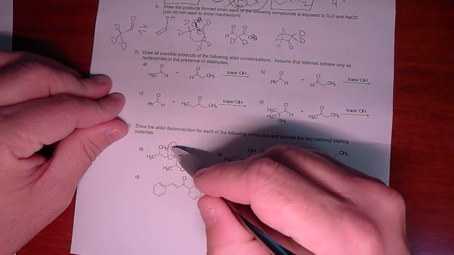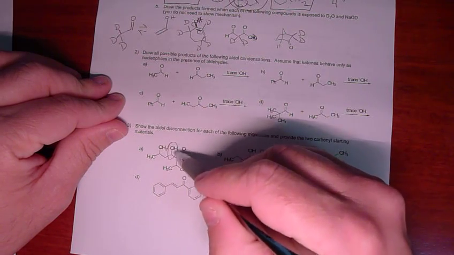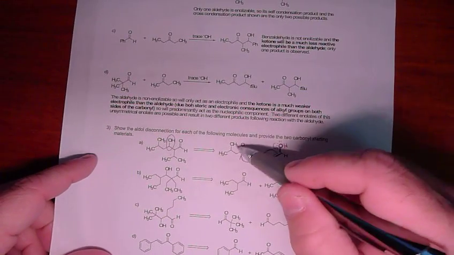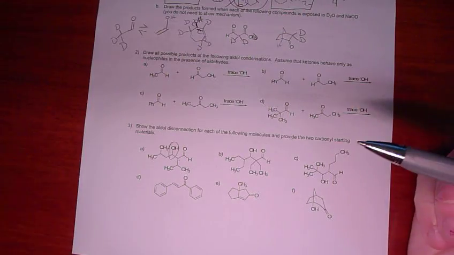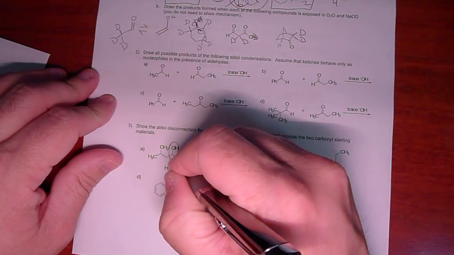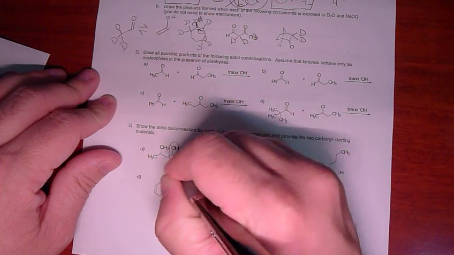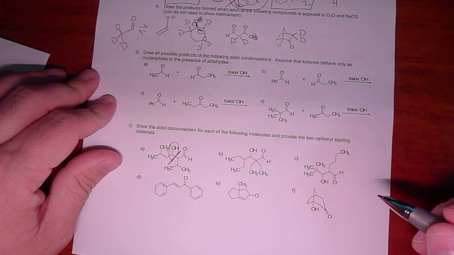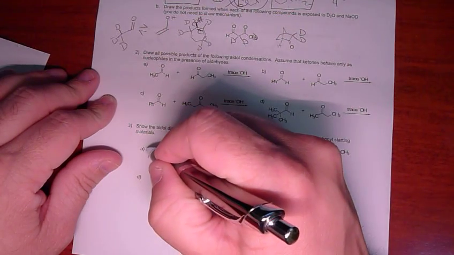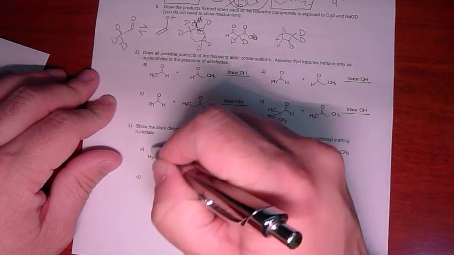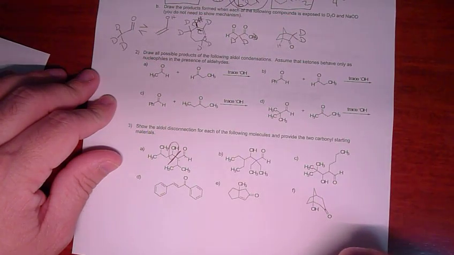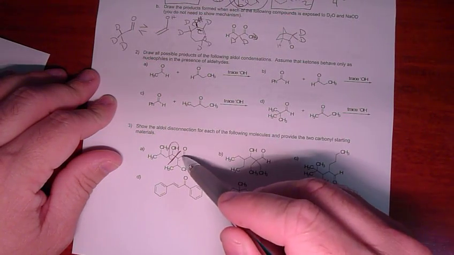And so if you take a step back and look at the starting material, and if this was an aldehyde in this case, then you can make this logical disconnection in the molecule to show that this in the aldehyde form would be a starting material, and then this would be a starting material. And so this portion of it is the enol.